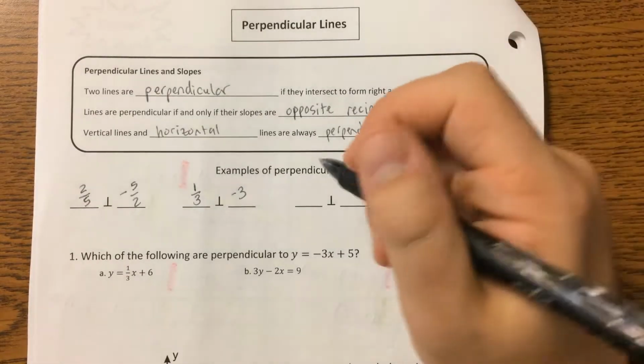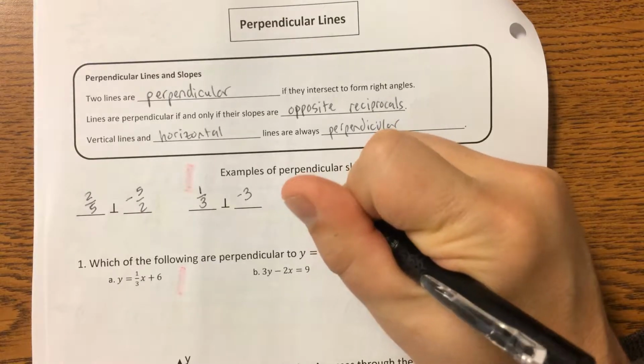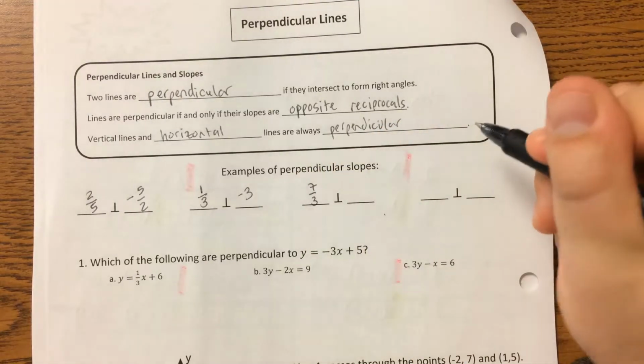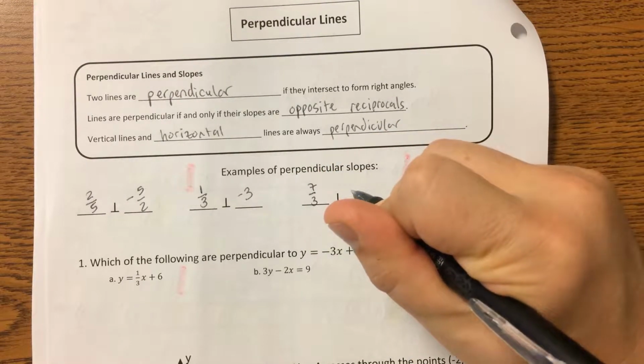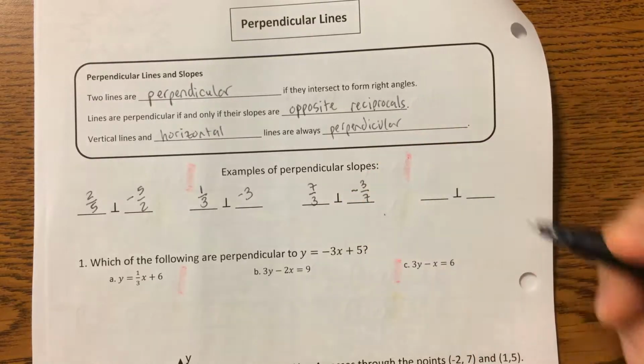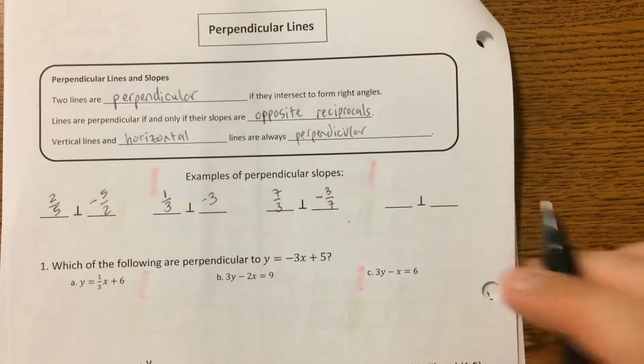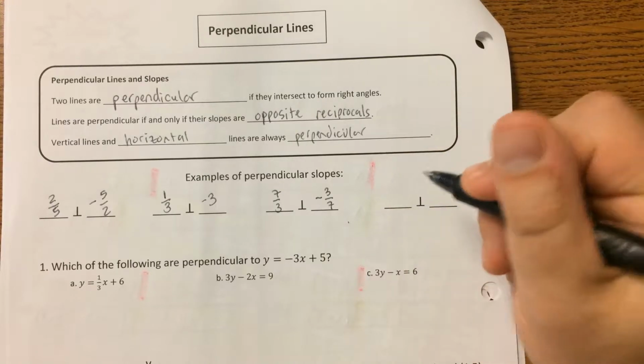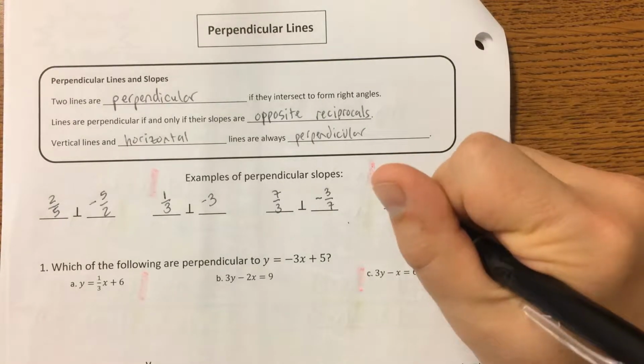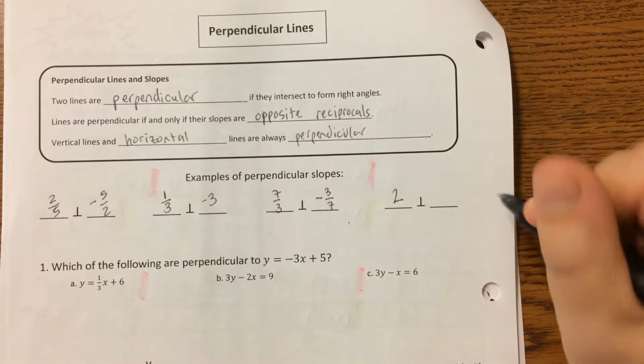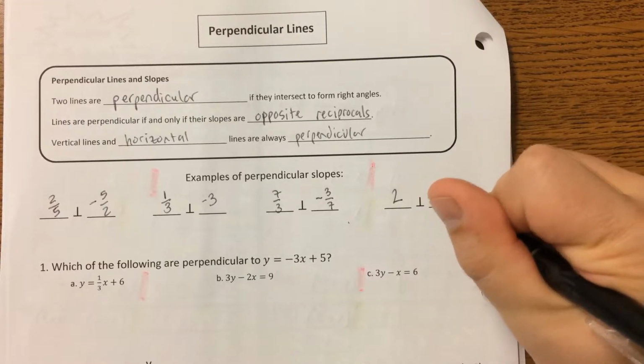If I had a slope like 7/3, then the perpendicular slope would be -3/7. If I have a slope that's, say, 2, then the perpendicular slope would be -1/2.